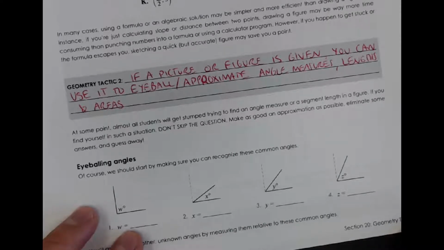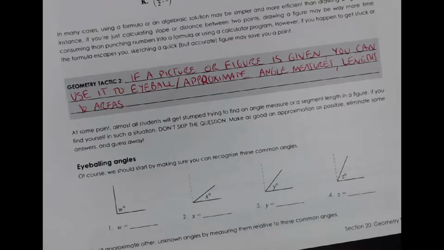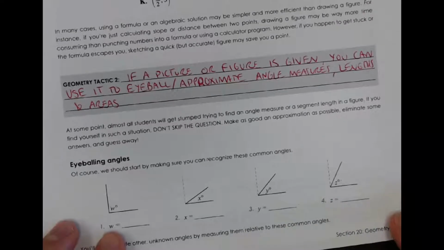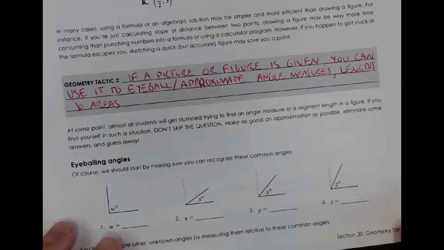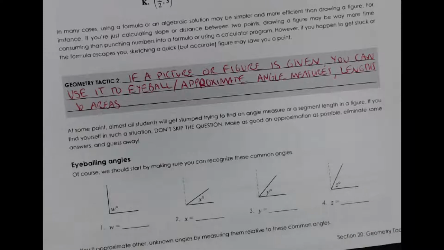That is the key. So just to contrast this with geometry tactic 1, remember in geometry tactic 1, we were running into the situation where a picture or figure was described but not given, and in that case, we were supposed to be drawing the picture or figure as neatly and accurately as possible. Here in geometry tactic 2, we're talking about cases where we actually are provided with a picture or figure.